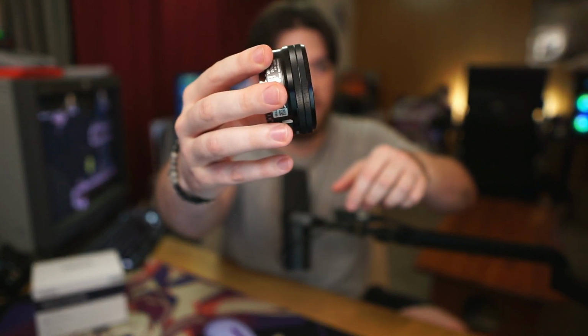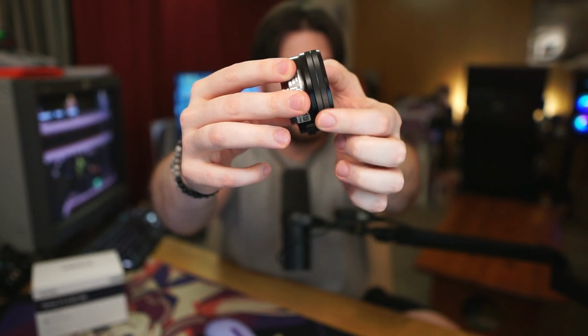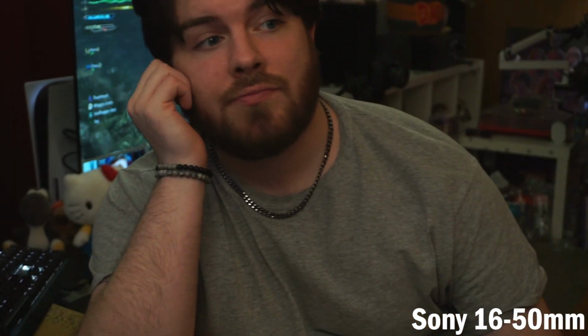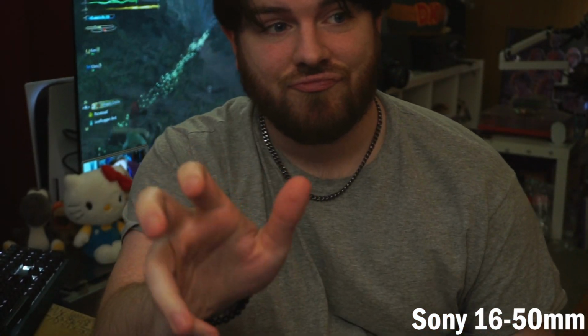If you want to look at that, here you go. You can physically rotate this and it will zoom in and out. Now, if you want to physically grab your lens and zoom in for comedic effect, the Sigma can't do that. You'll have to do that digitally inside of OBS, which will cause you to lose some quality.